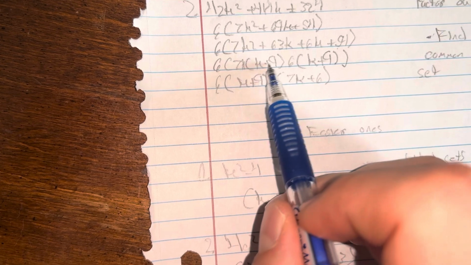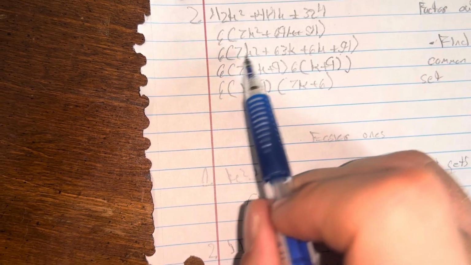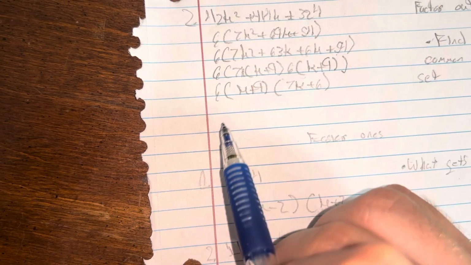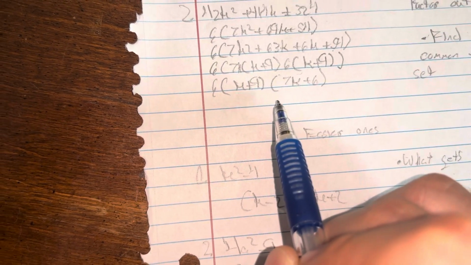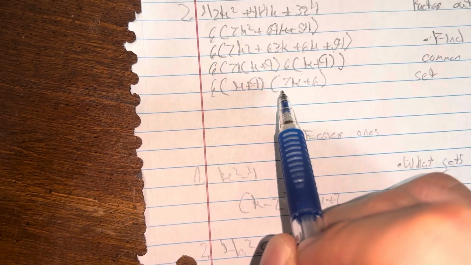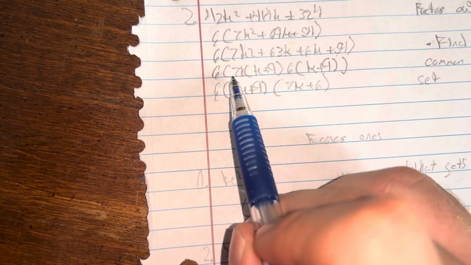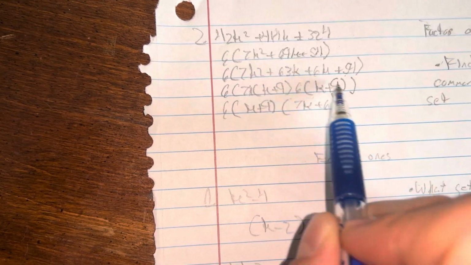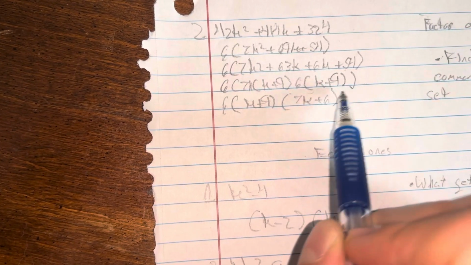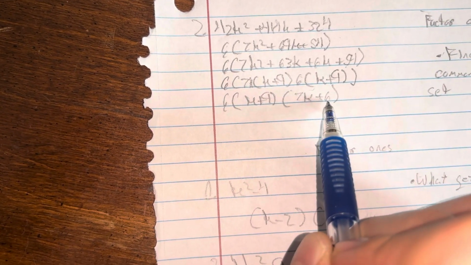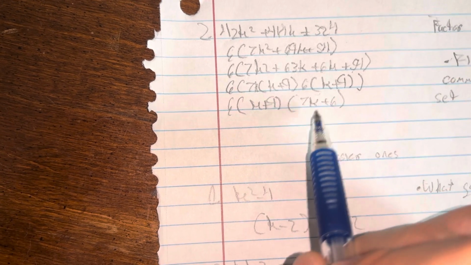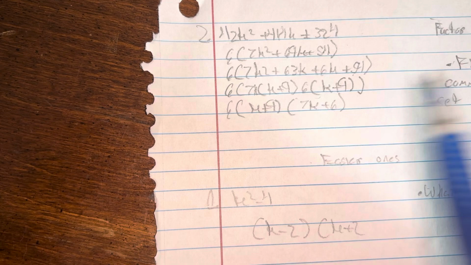So 7k times k. We have to factor out 7k from this group and 6 from this group. And that leaves us with this. This is the answer. And of course, take the 7 and the 6, put it into one of these terms. It doesn't matter because they're both the exact same. I put it into this one, and that gives us 6 times k plus 9 times 7k plus 6. It's very simple.